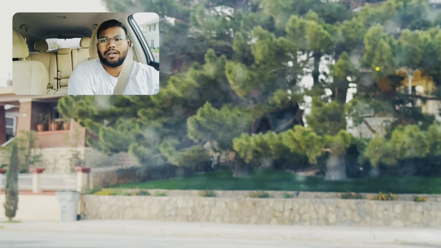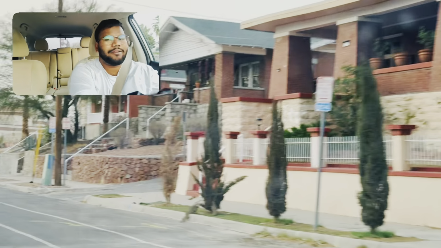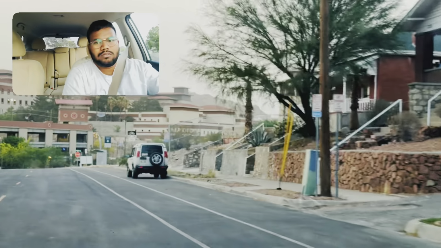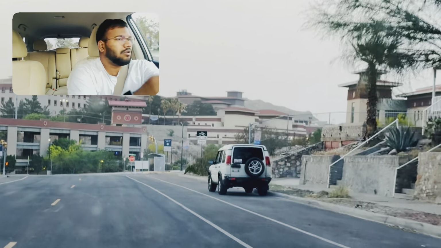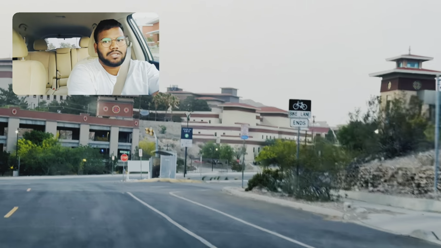Now I'll go to my university. I'll take a left turn. I have already checked if someone is on the left or the right side. This is my university, which is very close to my place, and we'll see what kind of traffic signs we can see on our way.